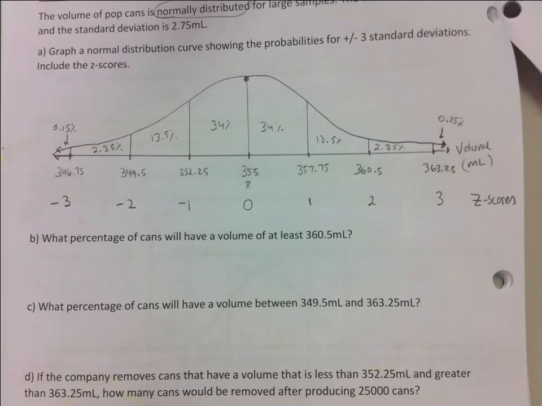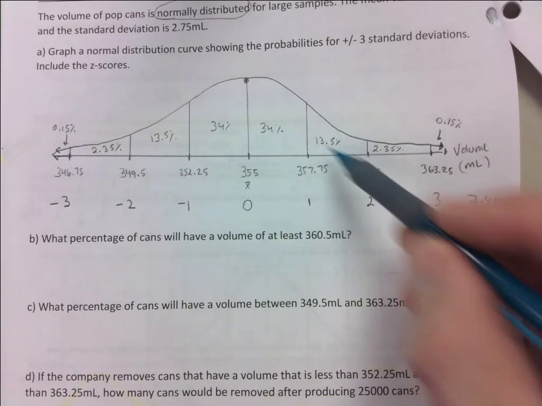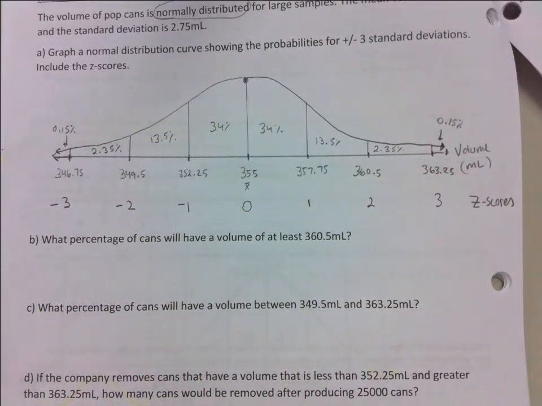You got your graph? Does it look nice? No? Doesn't look nice? It looks nice? Just don't go straight down like that, right? It's not one of those. It's a nice bell curve, okay?